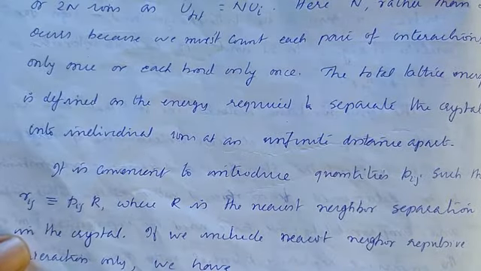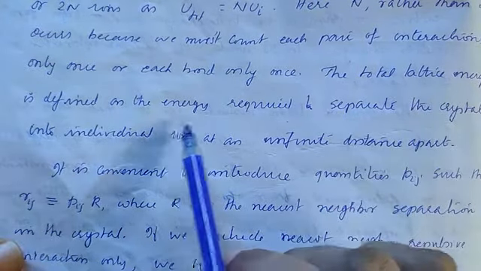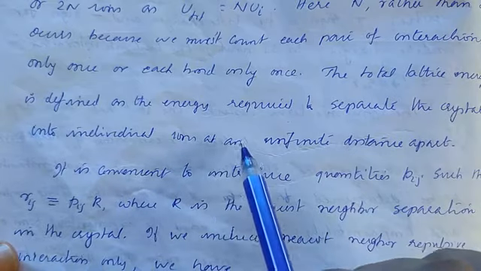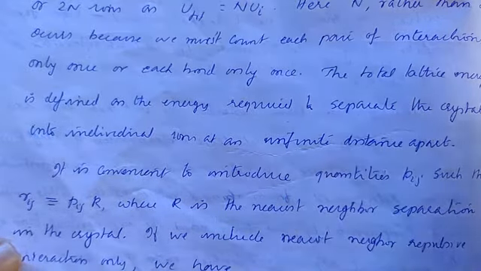Total lattice energy is defined as the energy required to separate the crystal into individual ions at an infinite distance apart.